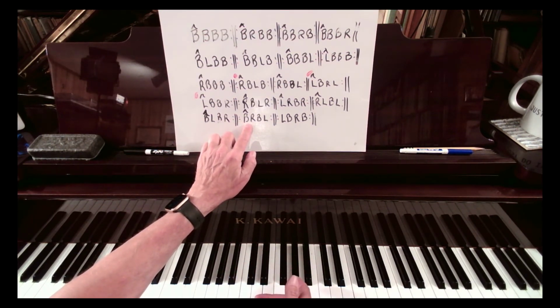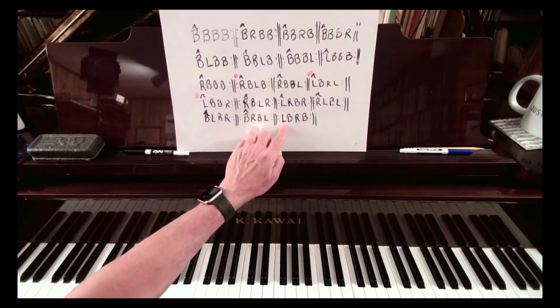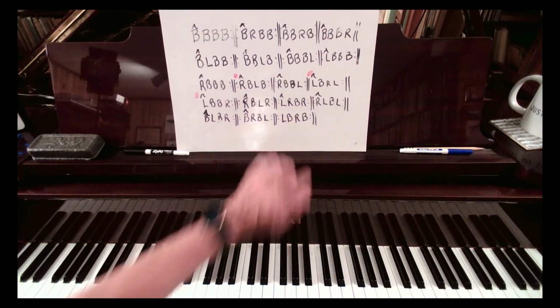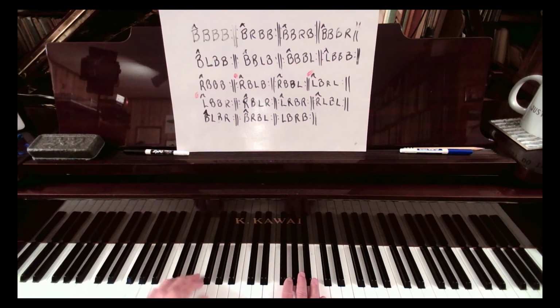Now that's on the same notes. This could be happening on different notes. Left bottom, right bottom. That's a little bit more unnatural. I'll go back to both hands again. Left. That one will give you a little more to complain about, I guess I would say.